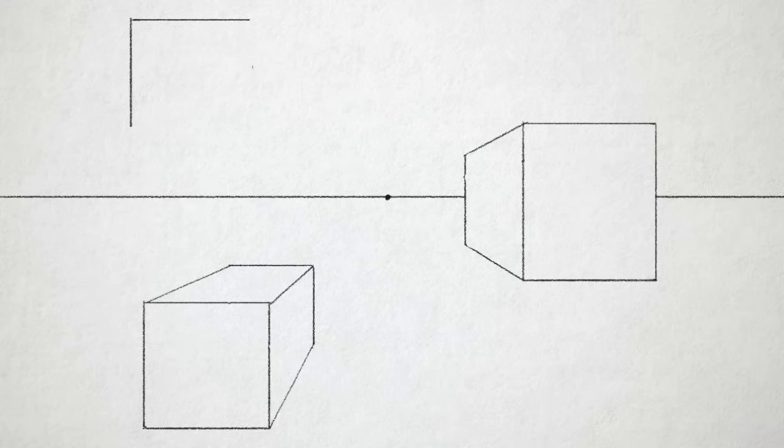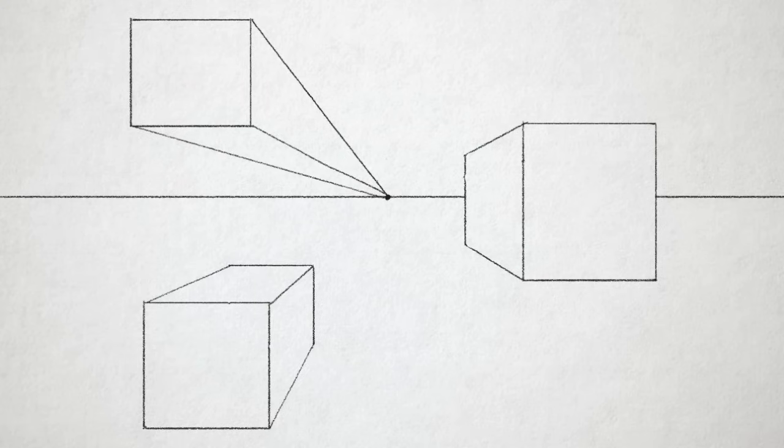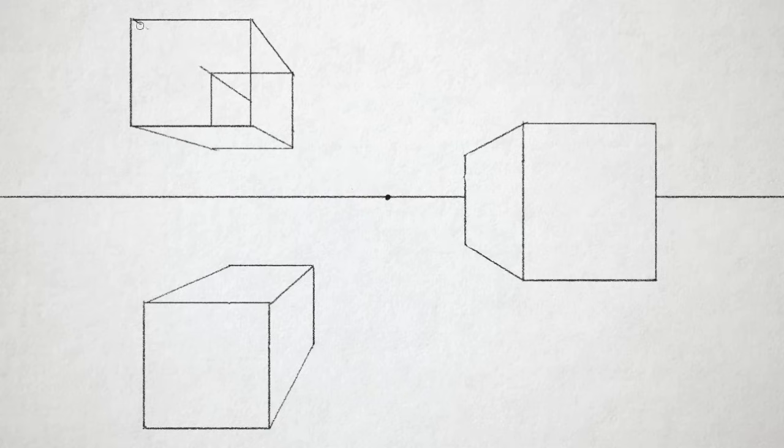Here again, we'll start with the shape, which will be a square. Now, again, we'll draw lines from all 4 corners to the vanishing point. And here again, the next step is to draw a smaller square. Just allow the corners of that smaller square to line up with the lines of perspective that we drew, receding backwards in space to the vanishing point. And there's our cube. All we need to do now is erase the lines that we no longer need.